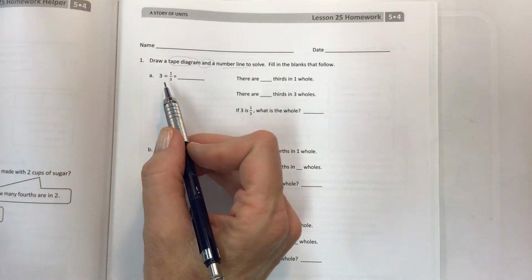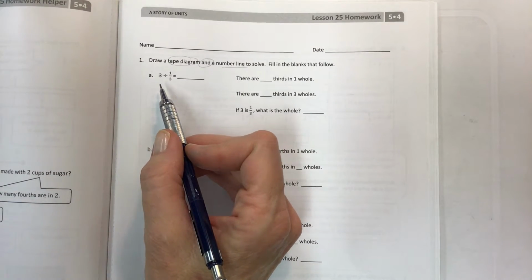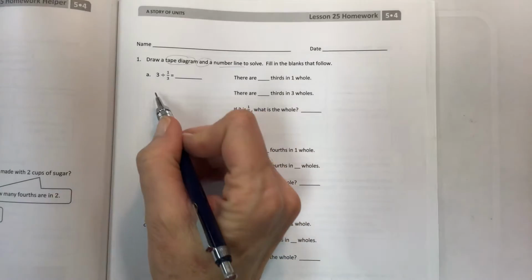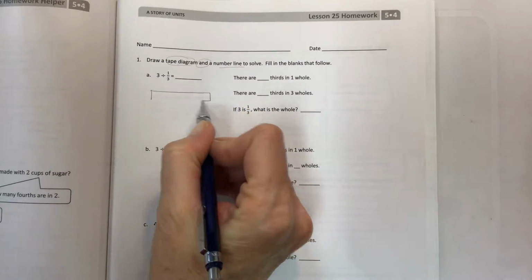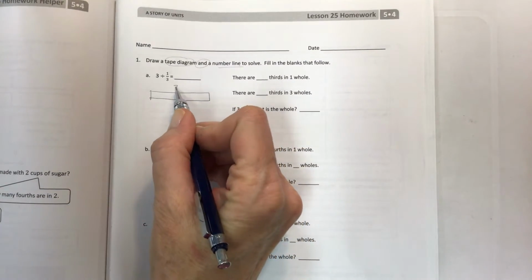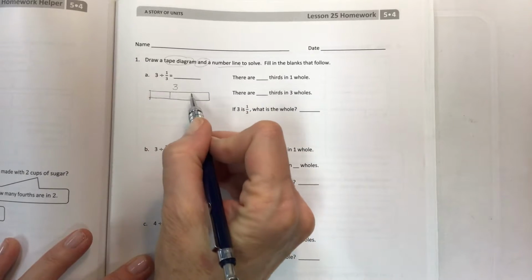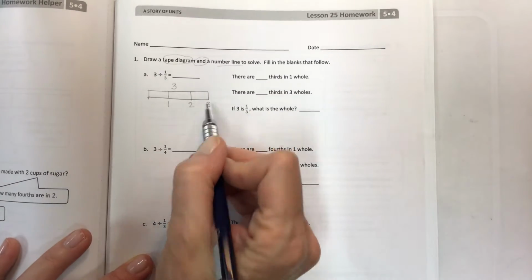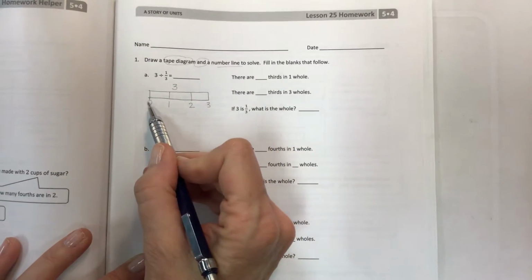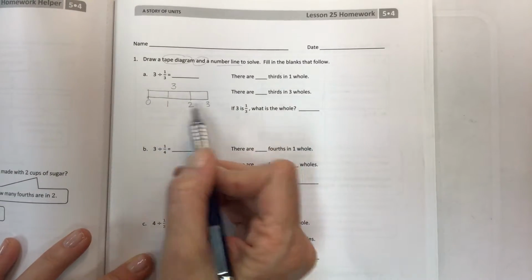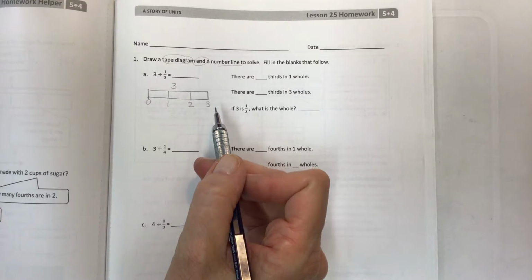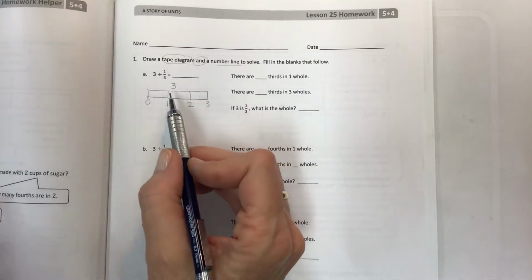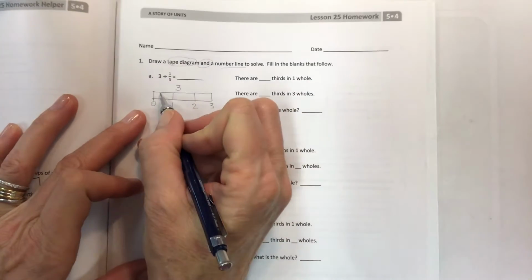So if I have 3 divided by 1/3, then I'm going to take my tape diagram and make the whole 3, divide it into 3 equal parts, and call each part what it is: 0, 1, 2, 3. That's your number line across the bottom. And then we're going to divide each one into thirds.